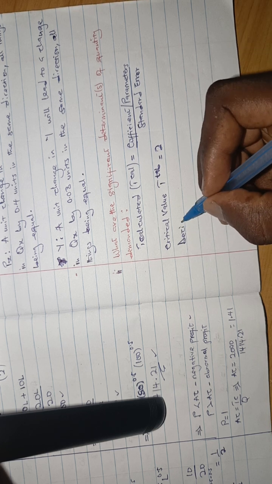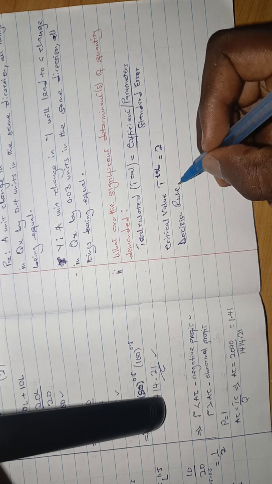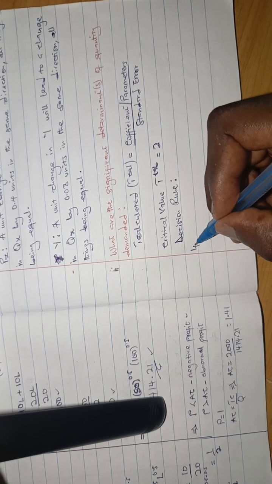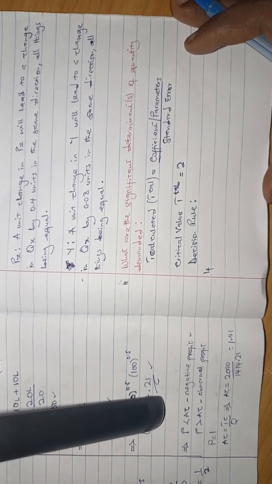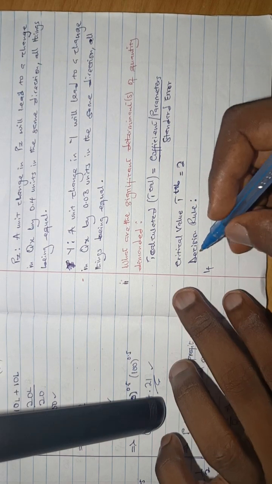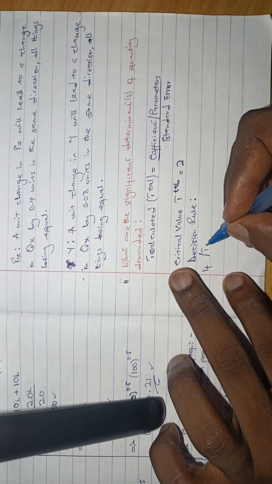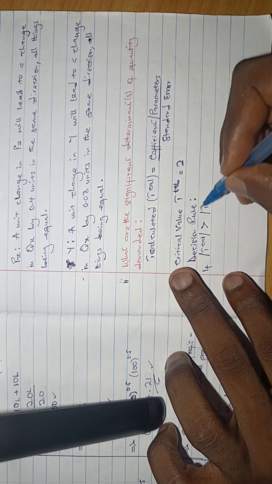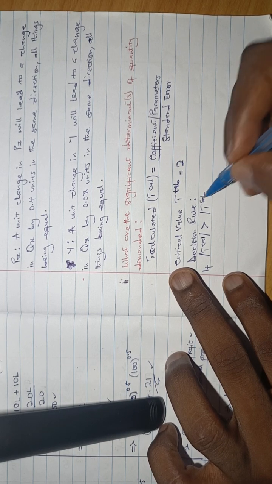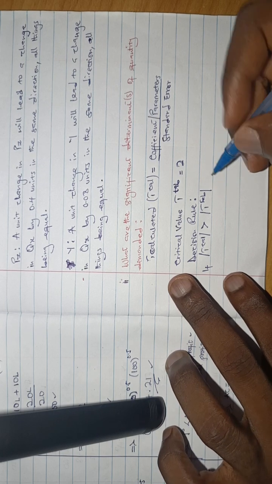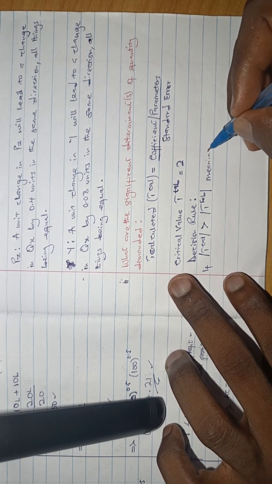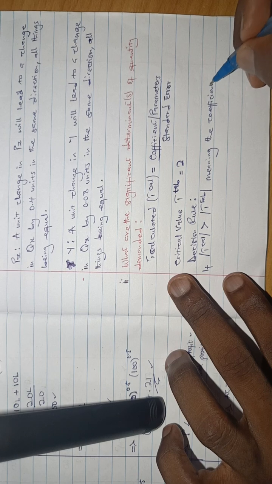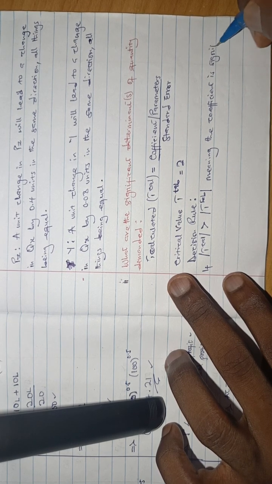So you write decision rule, colon. Then you say, if tcal is greater than the T tab, meaning the coefficient is significant.